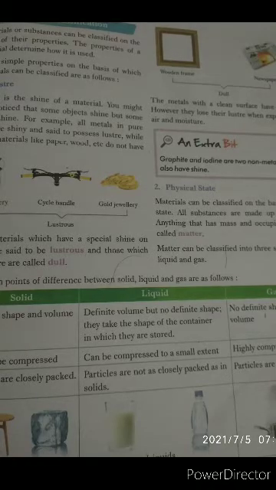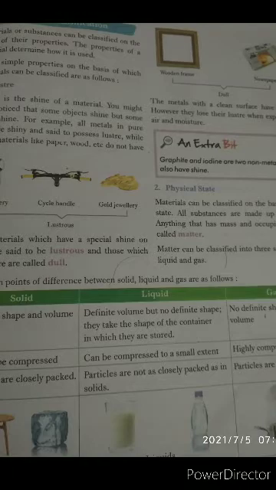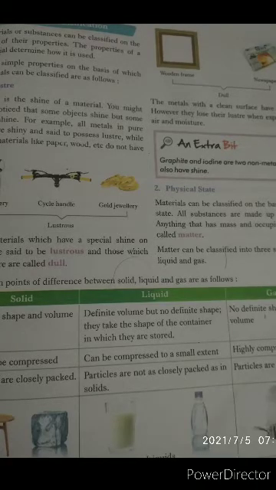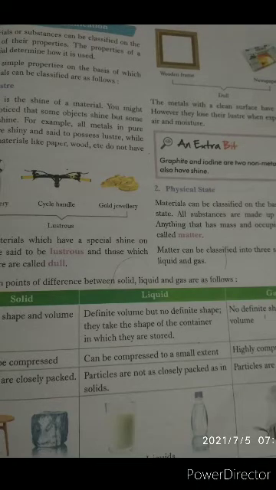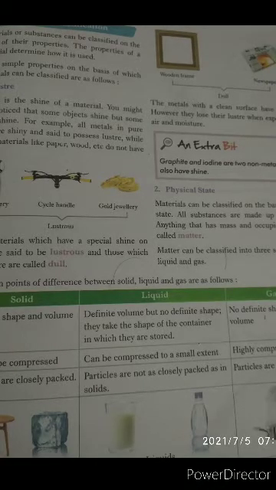Next one, physical state. Materials can be classified on the basis of their state. All substances are made up of matter. Anything that has mass and occupies space is called matter. What is matter? Matter means anything that has mass and occupies space.